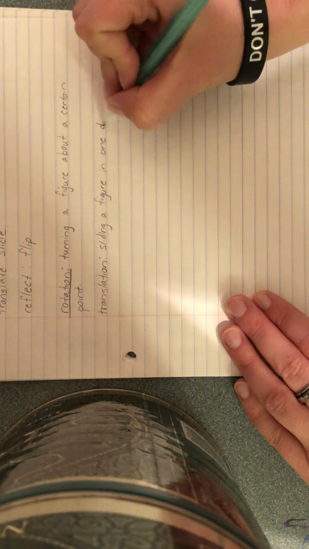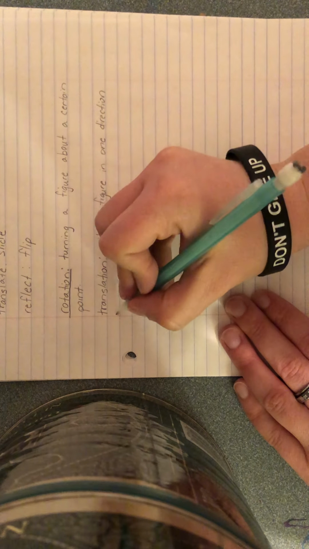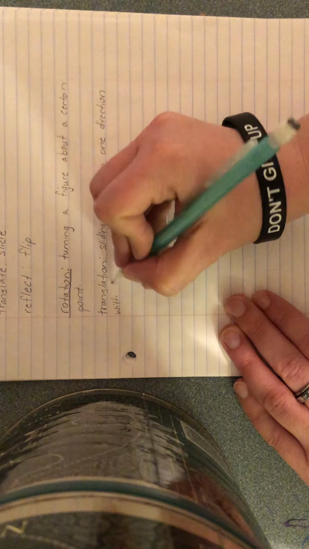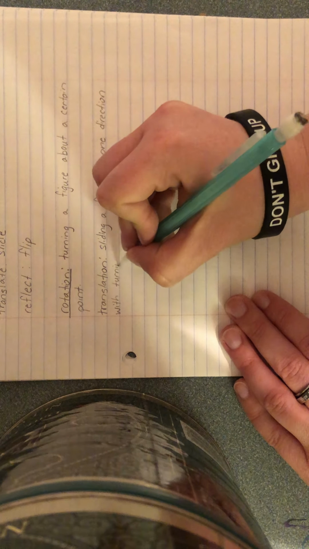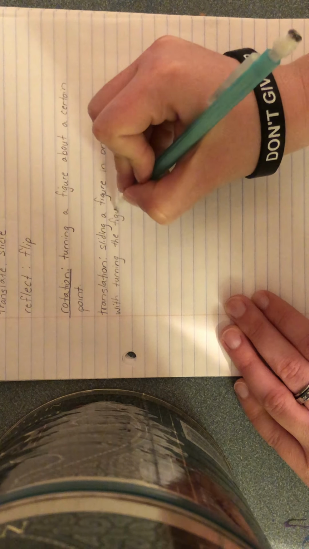One direction without turning the figure. So it only slides in one direction. We'll see more of that as we get deeper into this. We'll do a practice problem or two just to make sure that it's sticking.